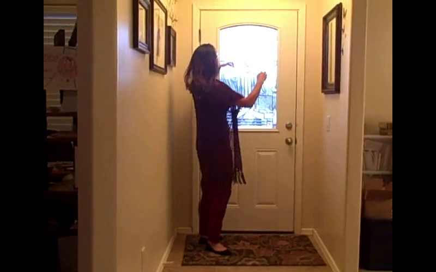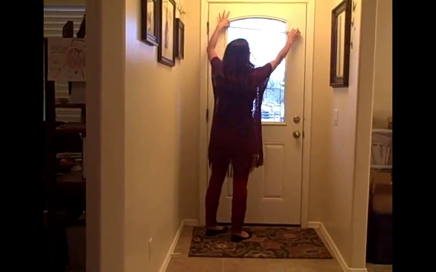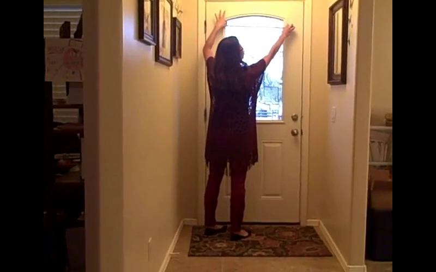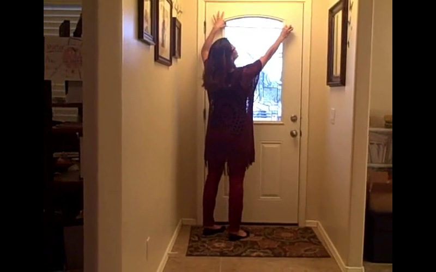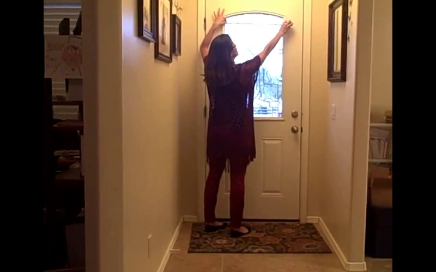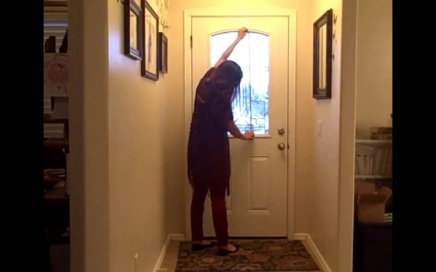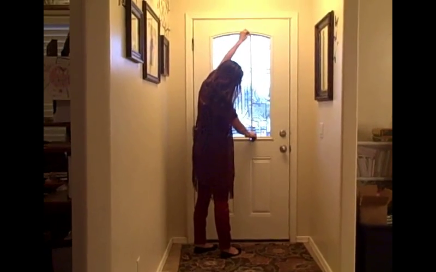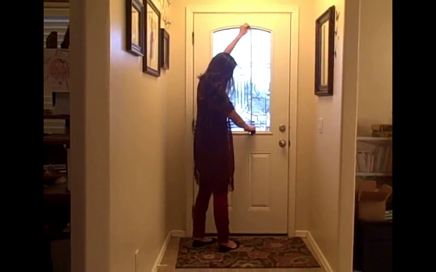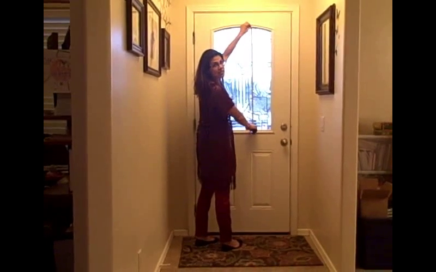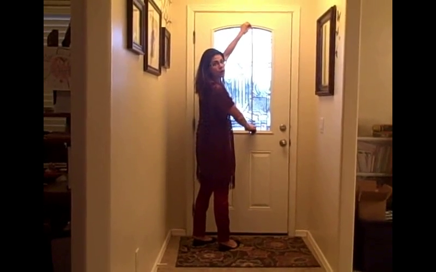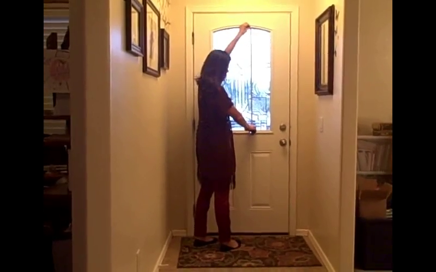All right, now let's go ahead and do the window. So my window going across is 21 inches. 21 inches. And my window going up and down is 3 feet, which is 36 inches. 3 feet or 36 inches.